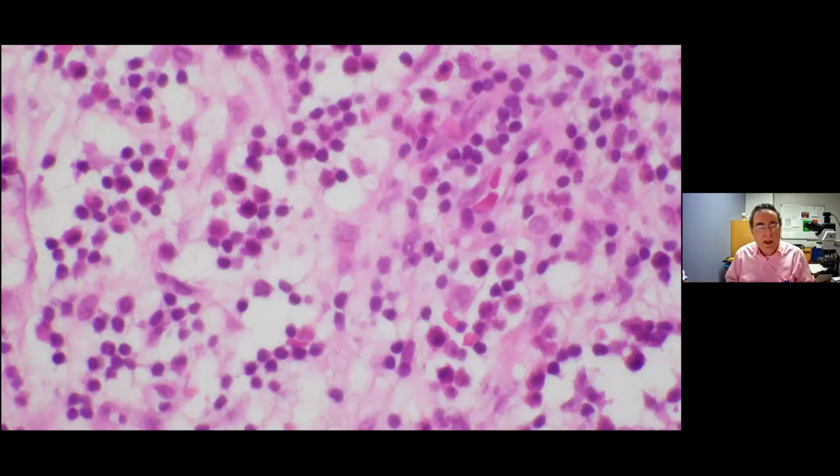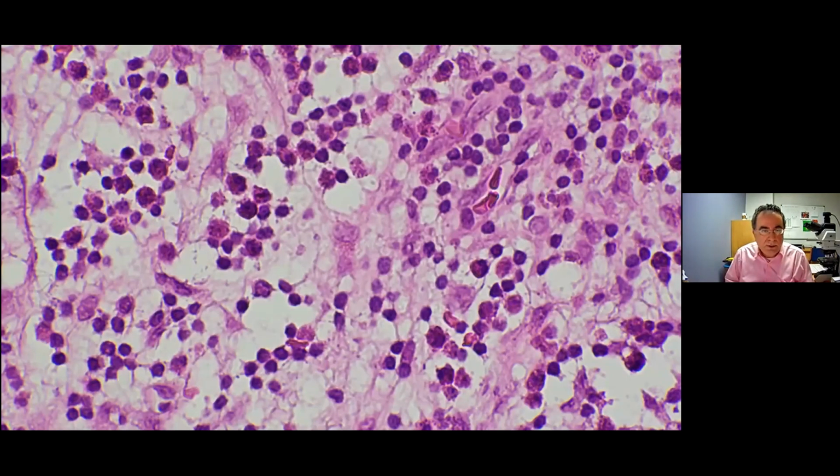So we have a lesion that is composed of eosinophils and some different cells that are in the background. And next slide. So this is better, we flip the condenser, we place some optics, and we can enhance the granularity of the eosinophils. So here you can appreciate the abundant number of eosinophils within this lesion.